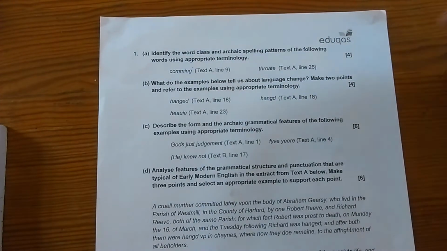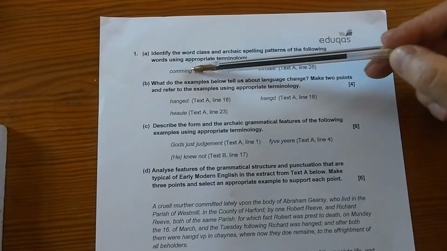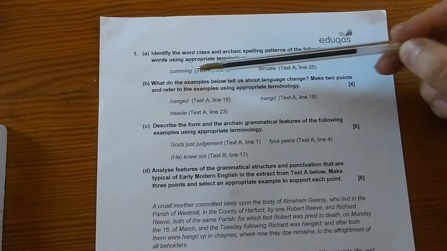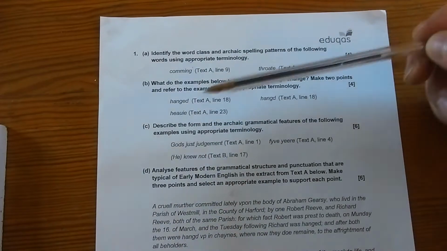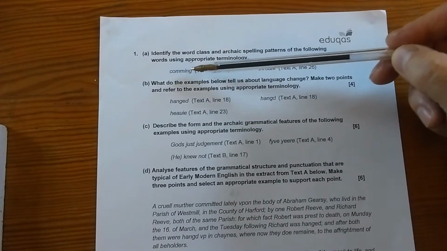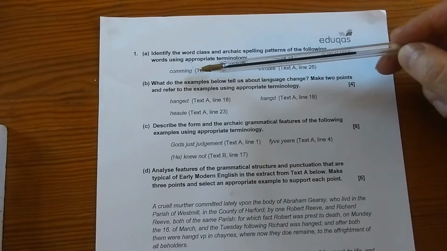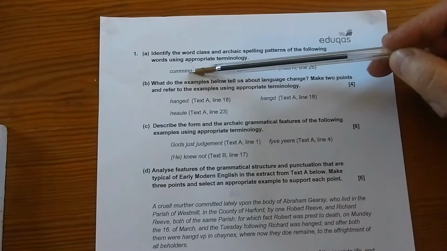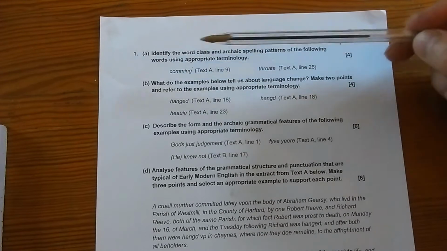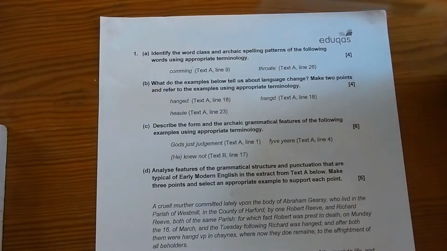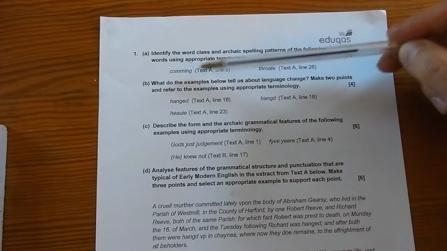Coming. This is the participle, and it's a present tense participle, which is a continuous tense. It's not finished. It's not a finite verb. It's continuing. So you would say something like, coming is a verb with a present tense ing participle ending. It has a double consonant preceding a short vowel. Well, present day English would use a single consonant.